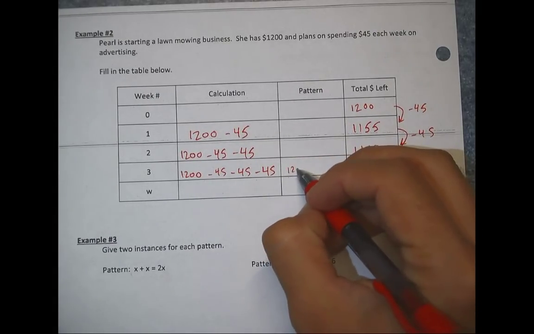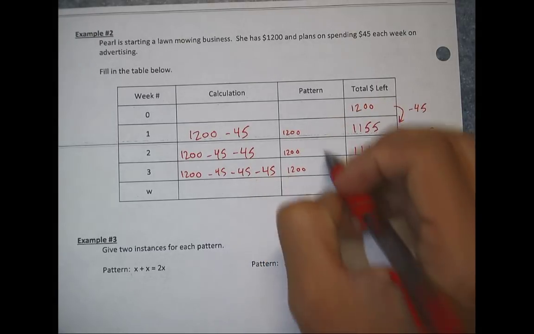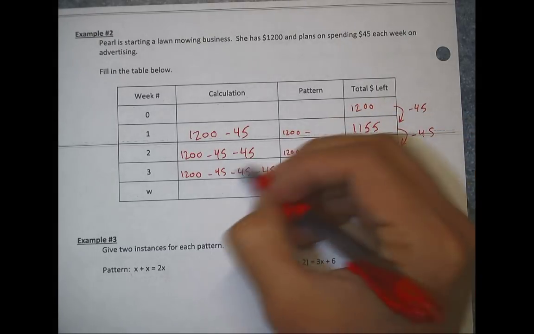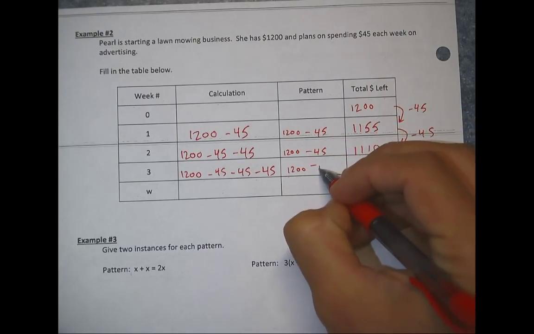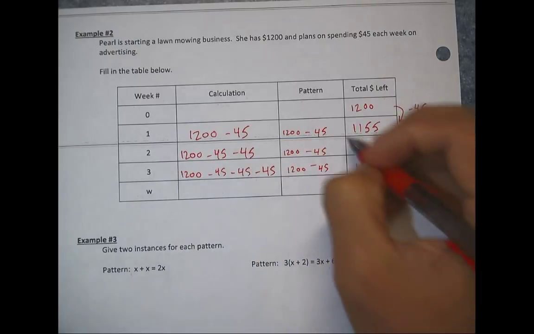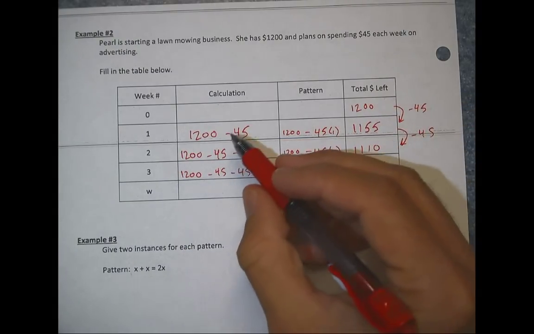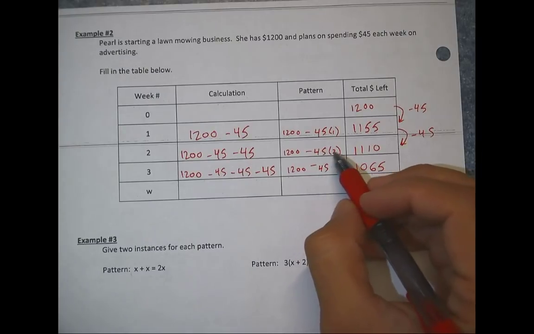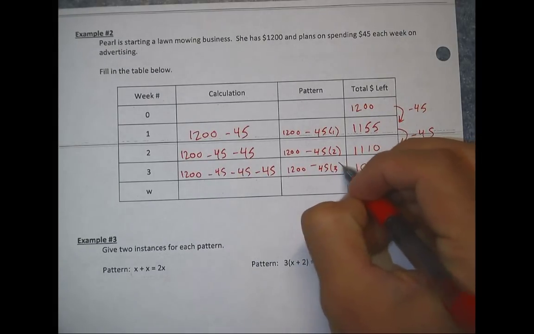So it's always 1,200. It's important to recognize what is showing up every single time. It's always minus in our calculations, and it's always a certain number of 45s, and that number is based on the number of weeks. So here we had 1 45, and here we had 2. So instead of subtracting 45 twice, you can do 45 times 2 and get 90. Just take 90 off of it. And this is 45 times 3.